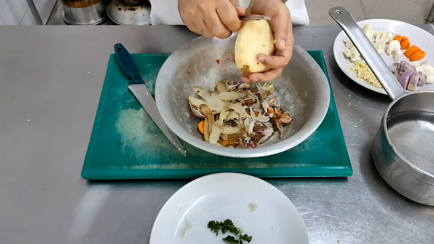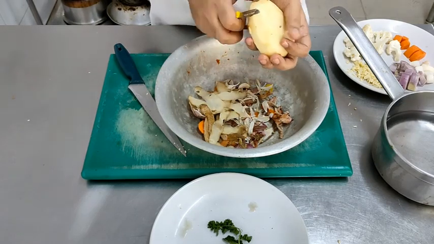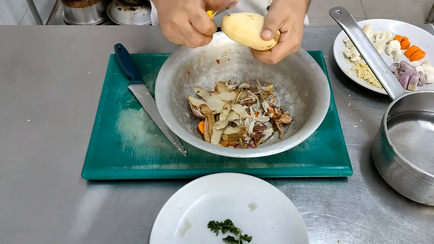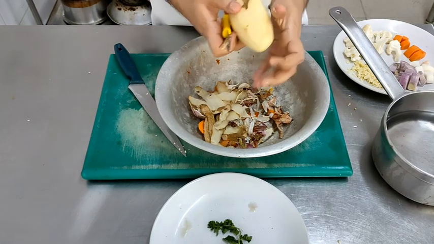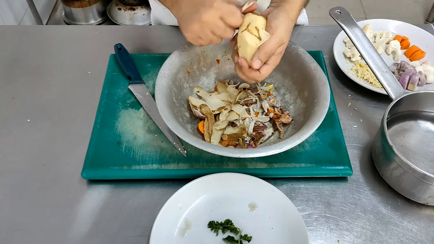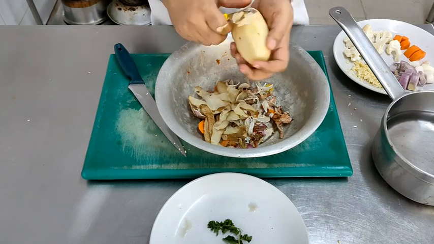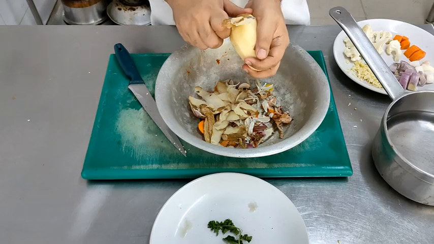So anything brown you see on the potato, that needs to be removed. If you find any green spots, that also needs to be removed. If you find any black spot, so any black, green or brown part on the potato needs to be removed.